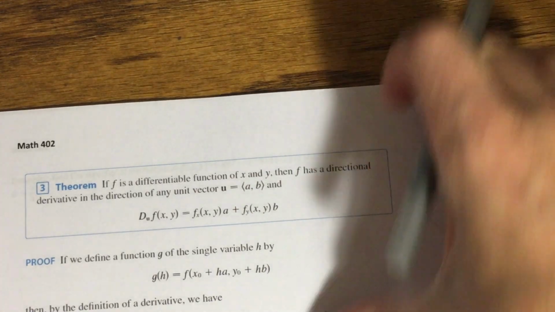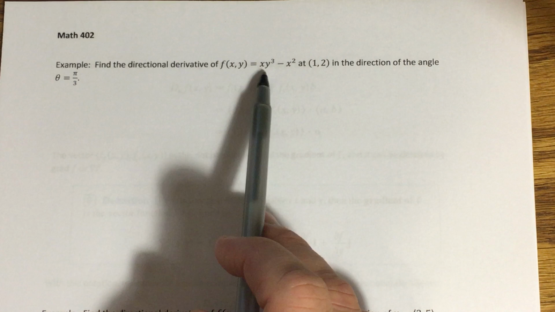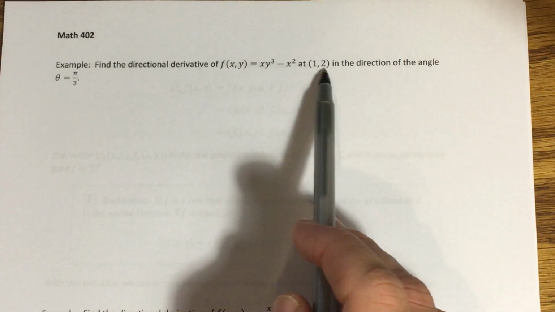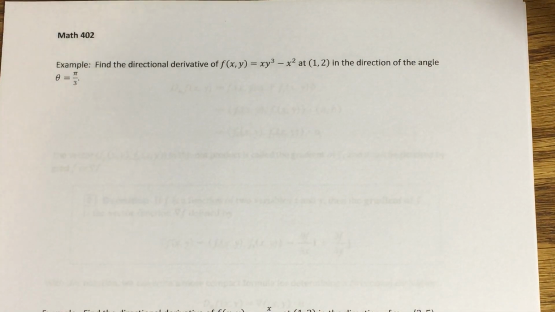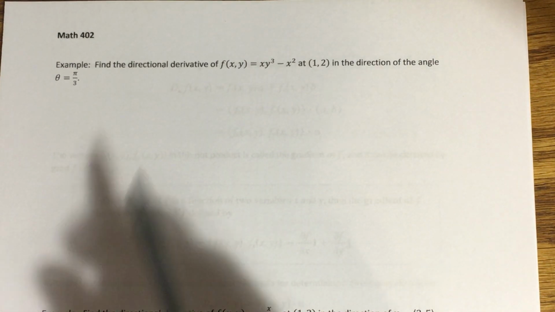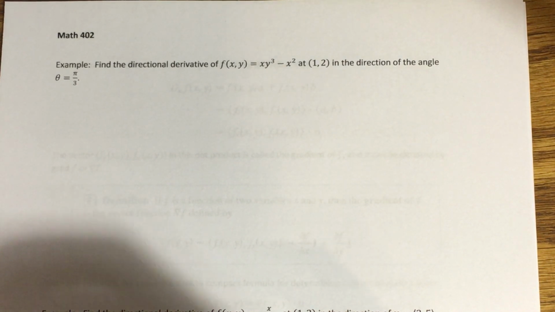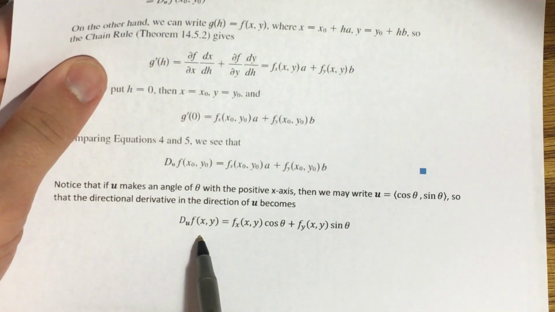All right? So let's see if we can do a couple of examples to get some practice with this idea. So starting with this one, we want to find the directional derivative of the function f of x, y equals x y cubed minus x squared at this point, 1, 2, in the direction of the angle theta equals pi over 3. And again, we interpret that as an angle made with the positive x-axis. So let's think about what we need in order to find that directional derivative.